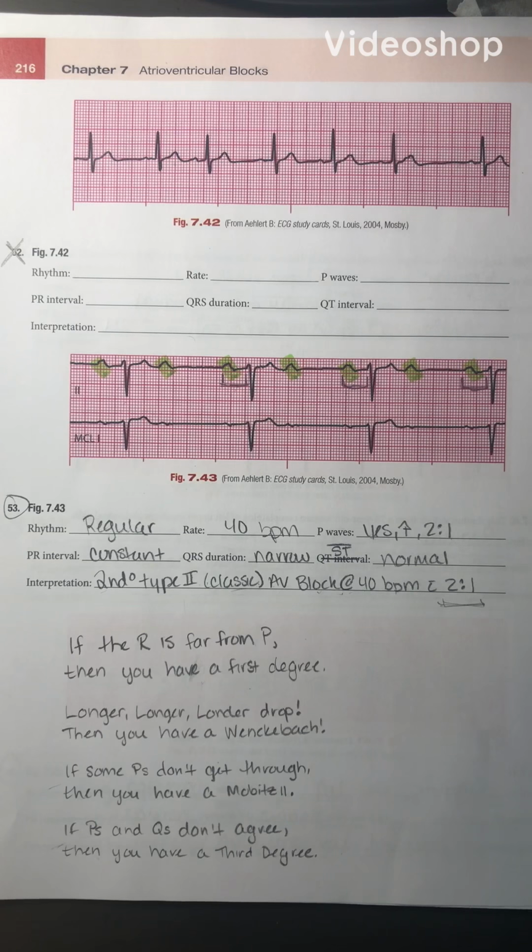All right, for this section, we're going to be going over atrioventricular blocks. It's chapter 7 in your ECG Made Easy book. For the practice rhythms in the back of the chapter, we're only going to be discussing the heart block rhythms for time purposes, but there are a lot of other review rhythms here that associate with the previous chapters in the book.